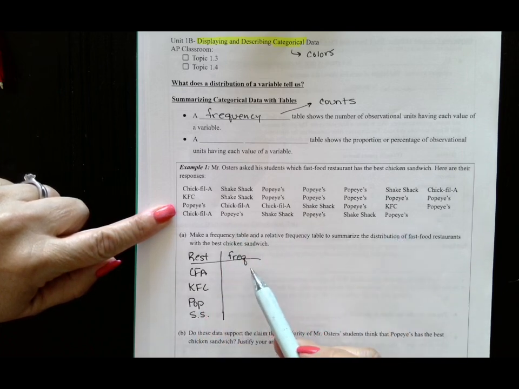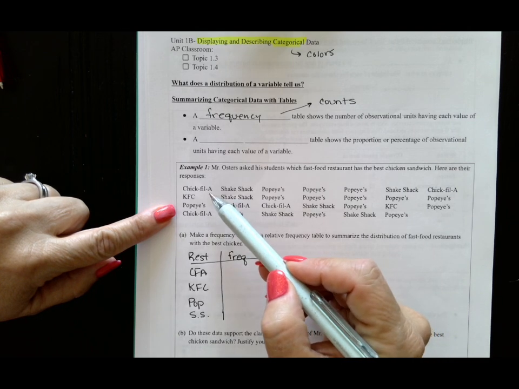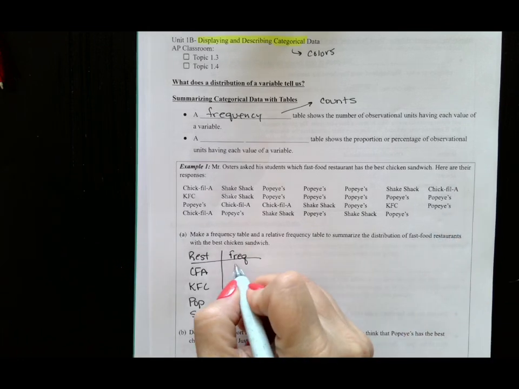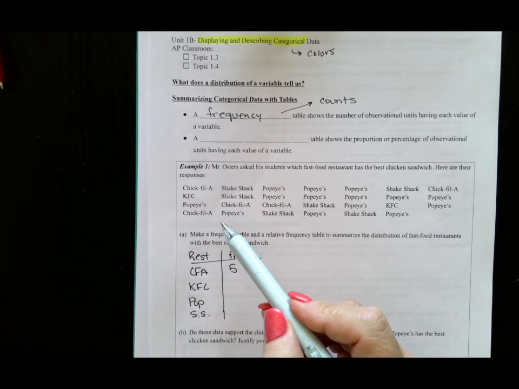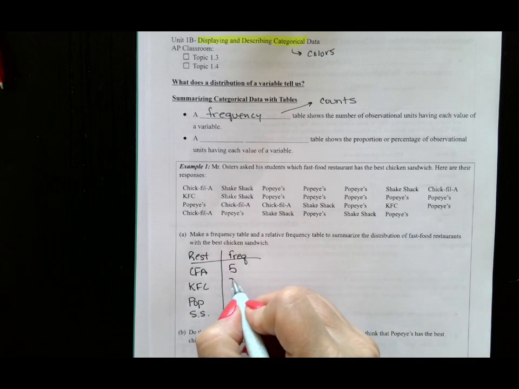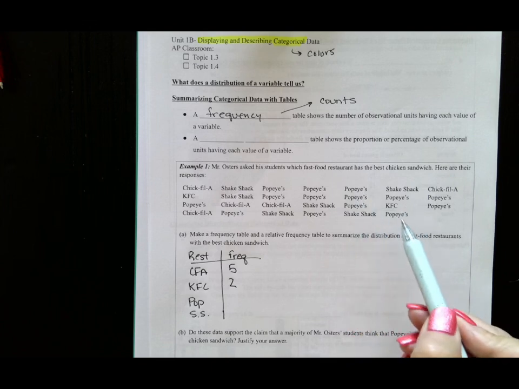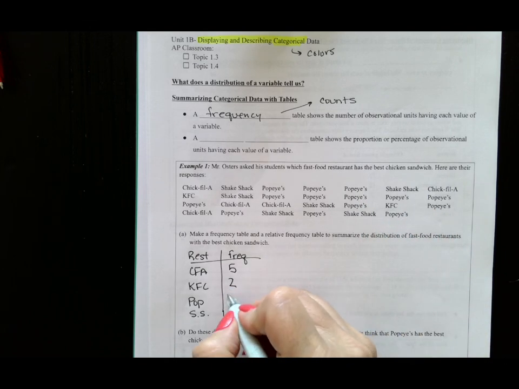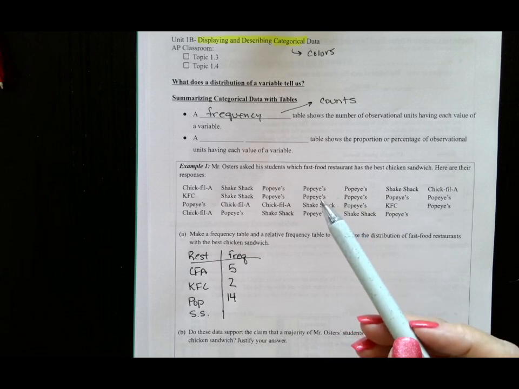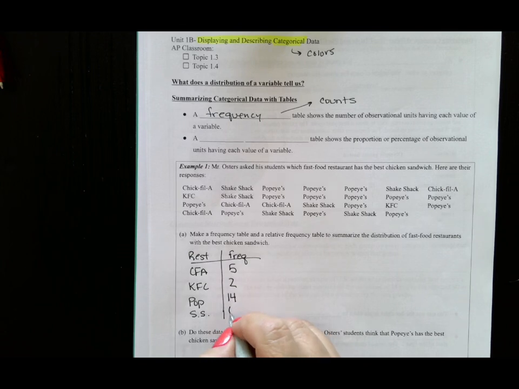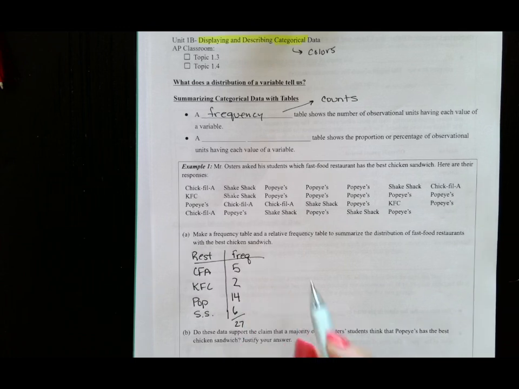When I look at a frequency table, I'm just literally going to count these. So I have 1, 2, 3, 5 for Chick-fil-A. Looks like just 2 for KFC. 14 for Popeyes. And 6 for Shake Shack. Okay, so if I add all of these up, this is going to be 27. So if I counted all these, I need to have 27 restaurants.